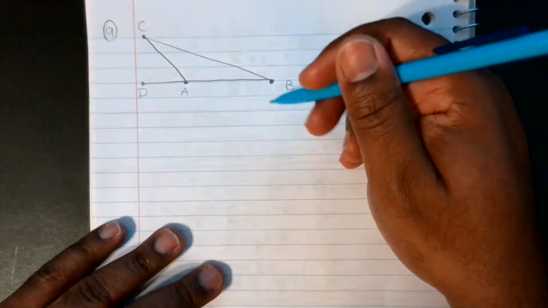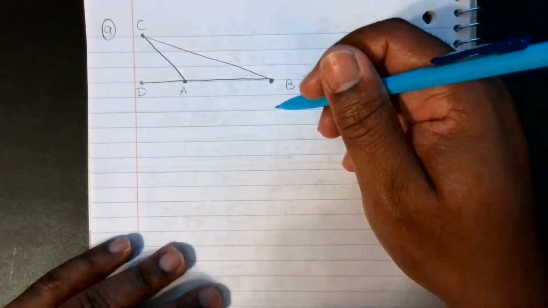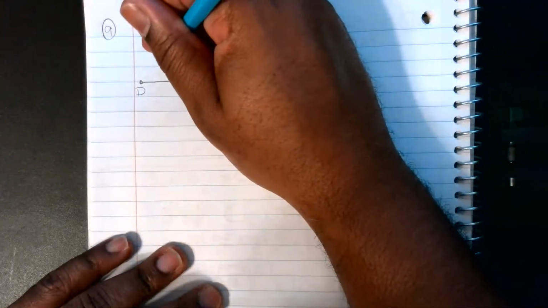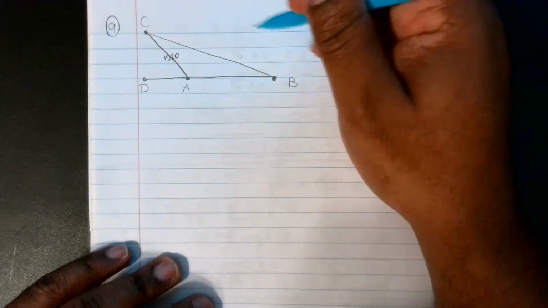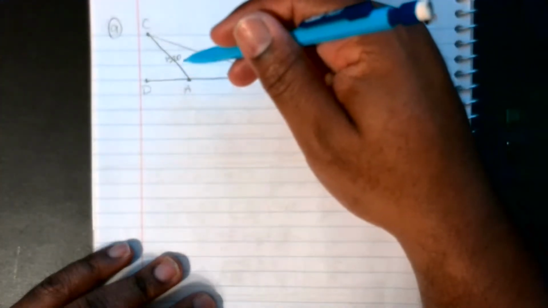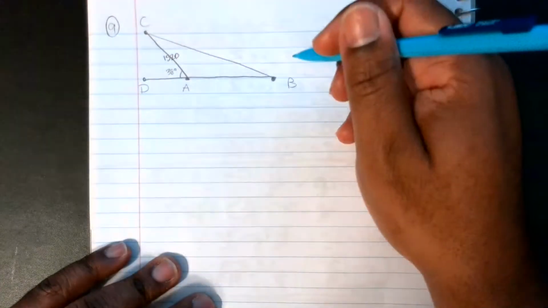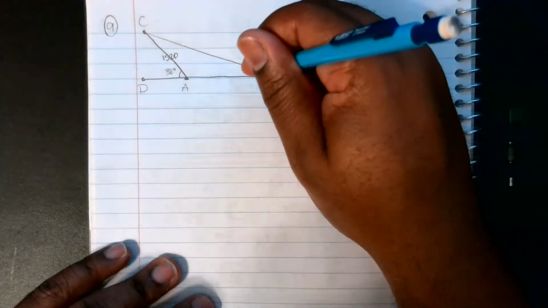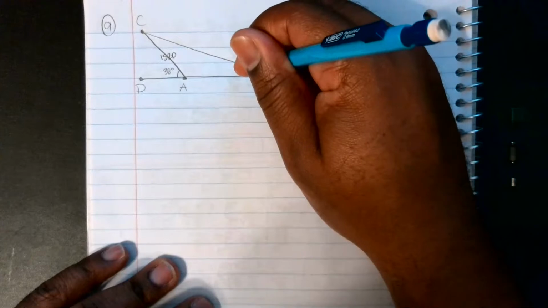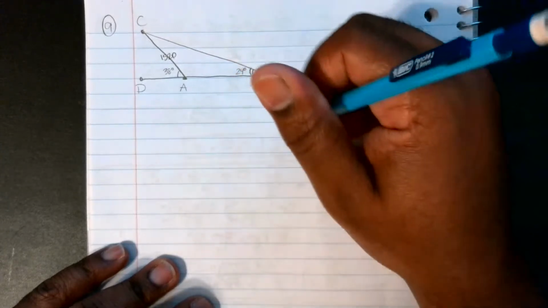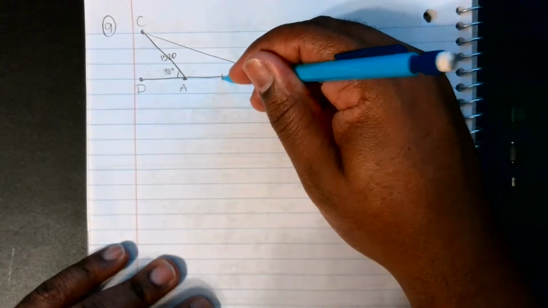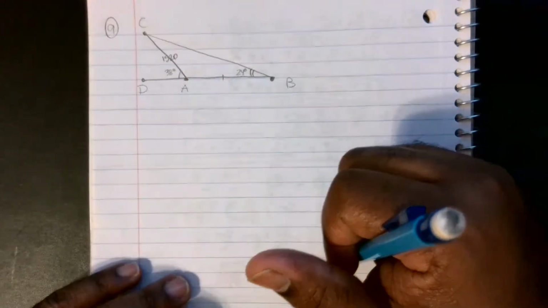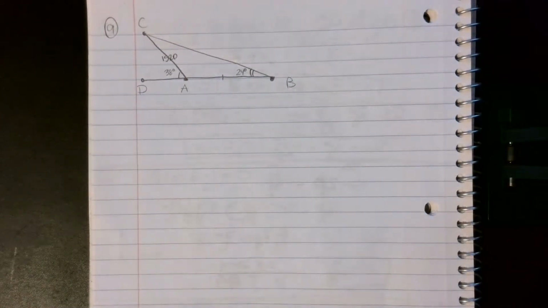All right, so AC is 1,520, angle DAC is 38 degrees, and angle DBC is 24 degrees. And they want to know AB.